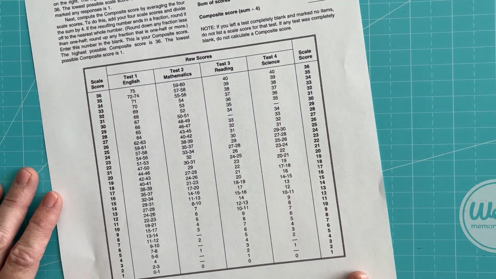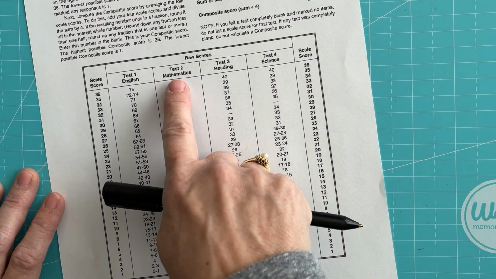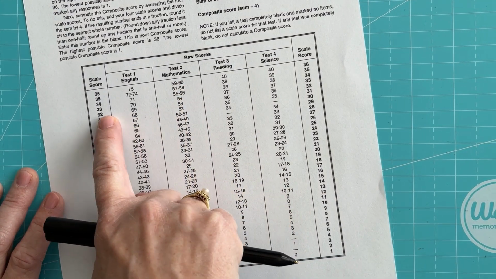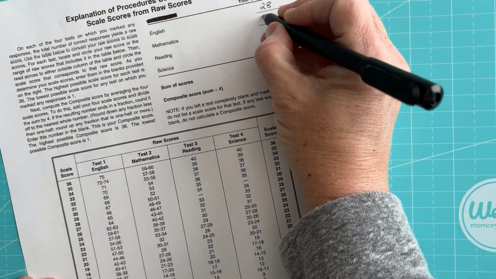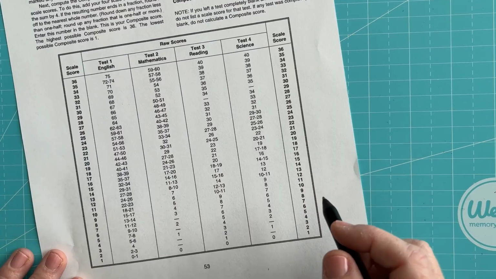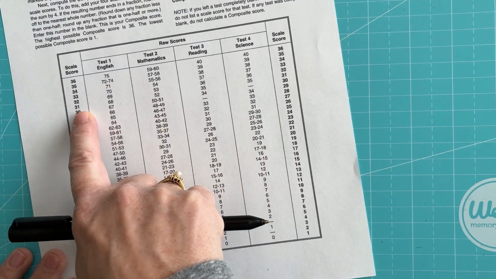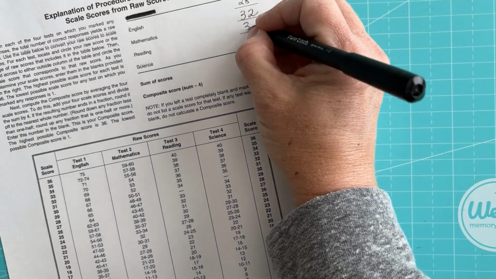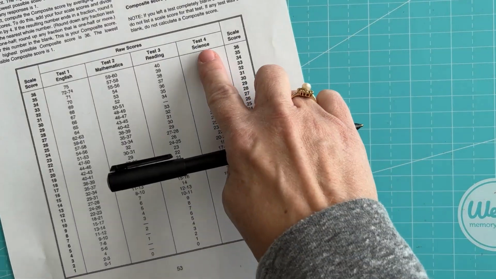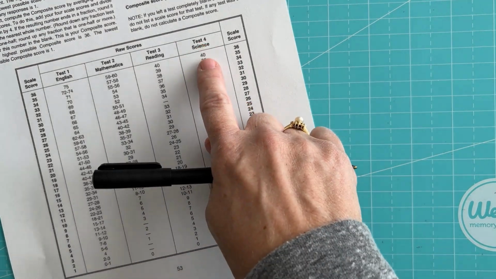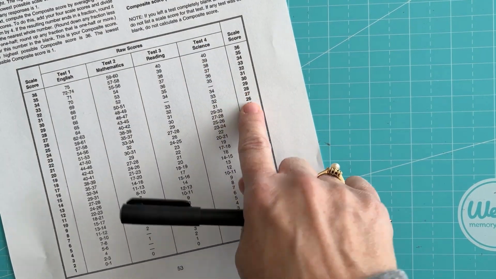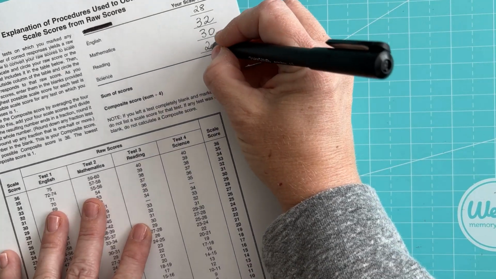Now, let's say for mathematics, they got 53 questions correct in math. That's going to give them a 32 for math. On the reading section, let's say they got 34 correct. That's going to give them a 30 for reading. And for the science section, let's say they got 32 correct. That's going to give them a 27.